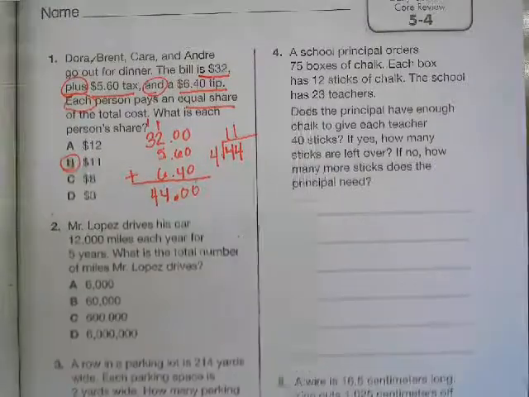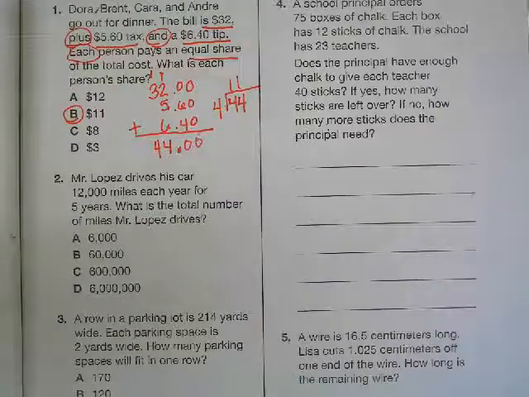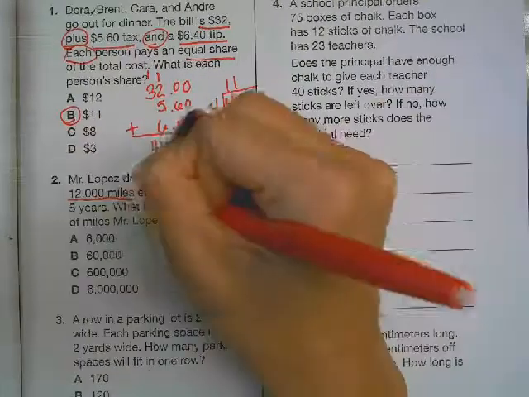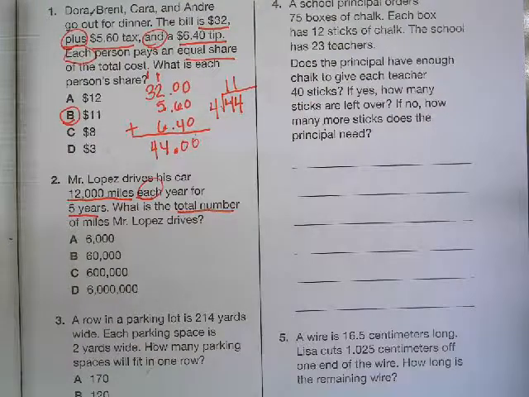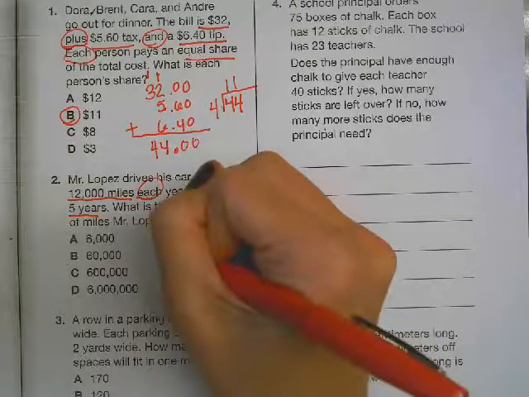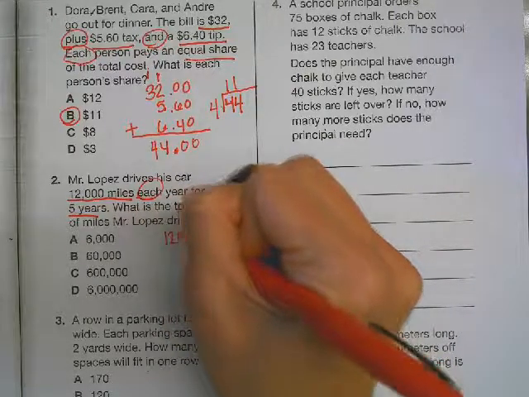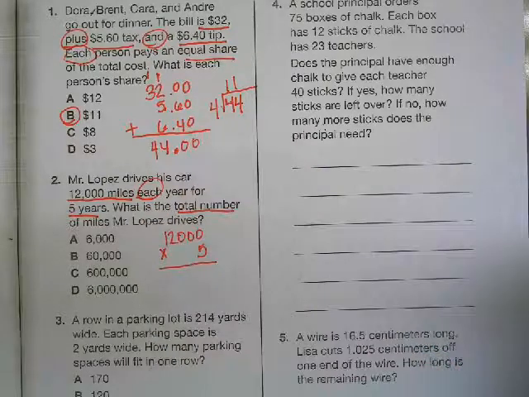Number 2, Mr. Lopez drives his car 12,000 miles each year for 5 years. What is the total number of miles Mr. Lopez drives? So it goes 12,000 miles each year for 5 years. What's the total number of miles? So for this problem, you want to multiply. So you could set up your problem 12,000 divided by 4 like this. Or I'm sorry, 12,000 times 5 like this.